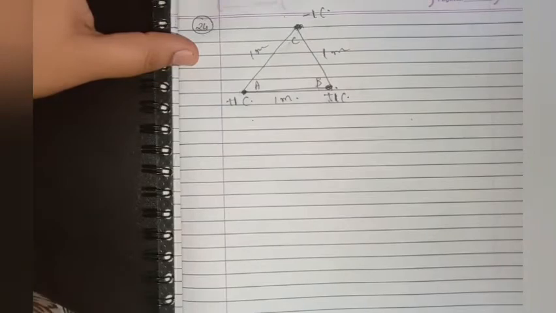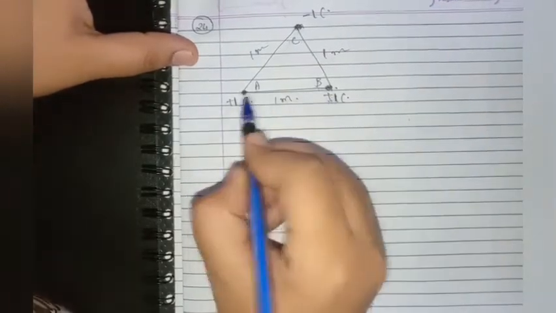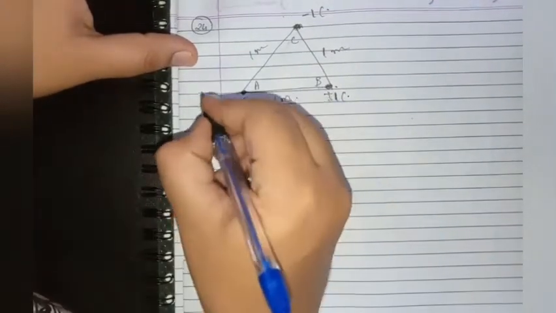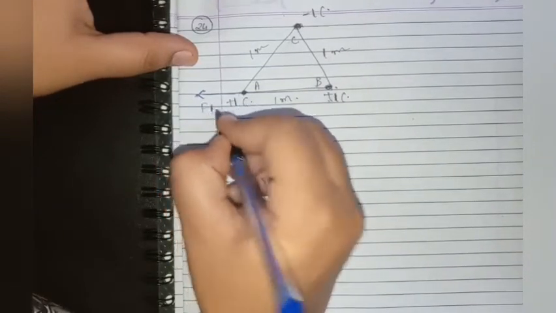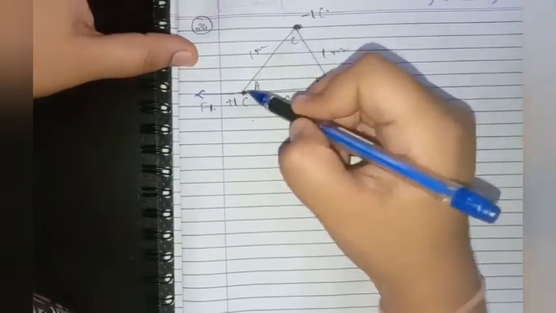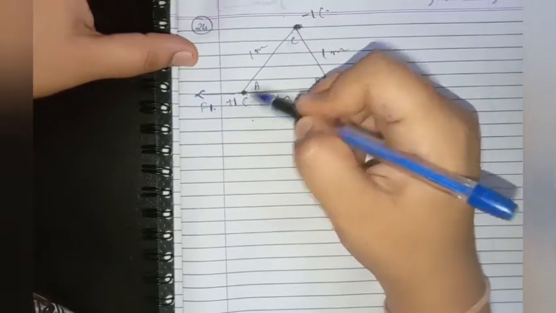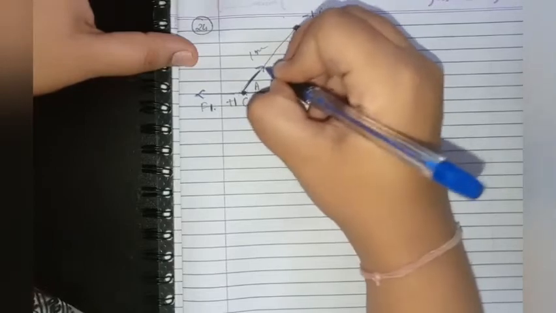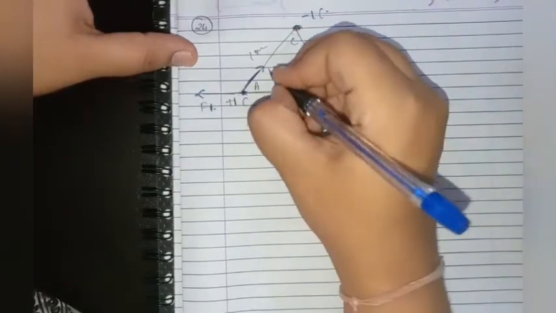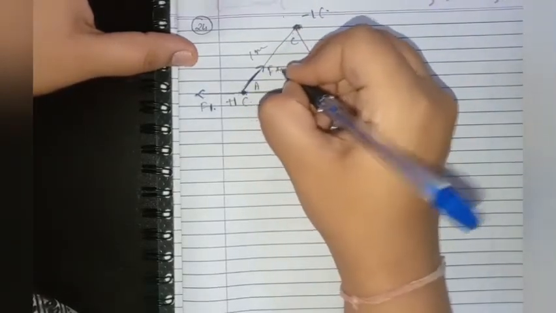The direction of force due to this 2 will be repulsive, so away from B. Let's say this is force F1. Force between A and C will be attractive, as this is positive and this is negative charge. So direction of force at A due to C will be towards C. Let's say that's F2.